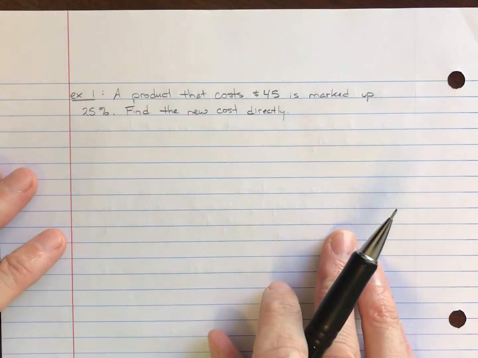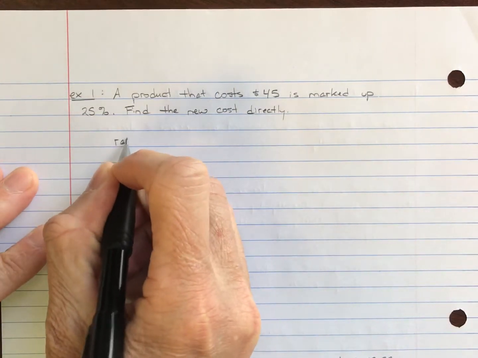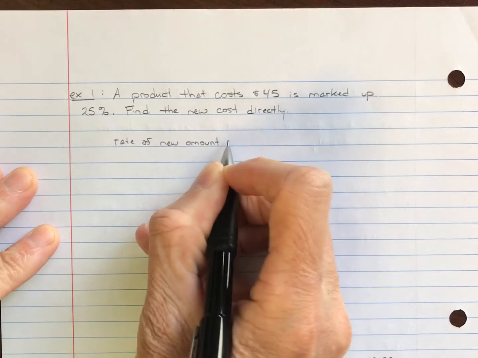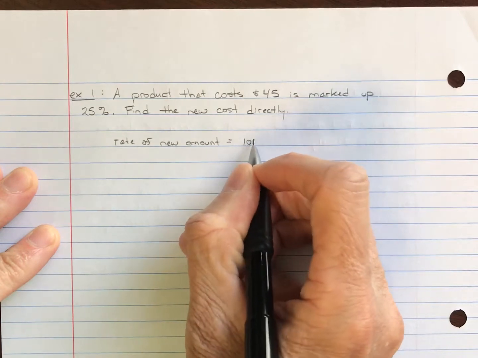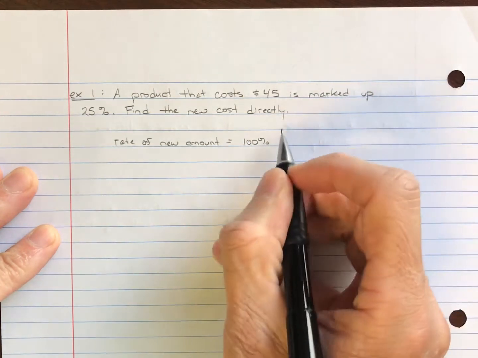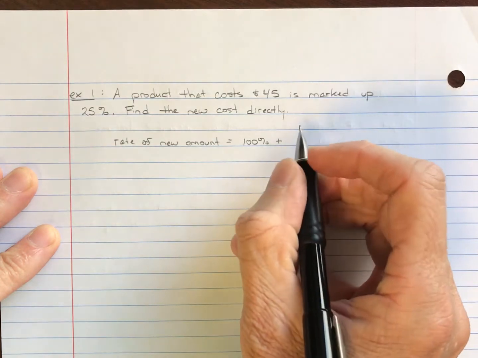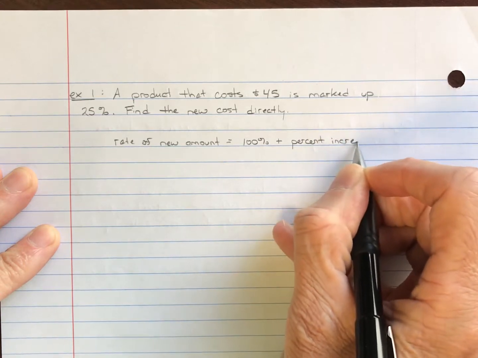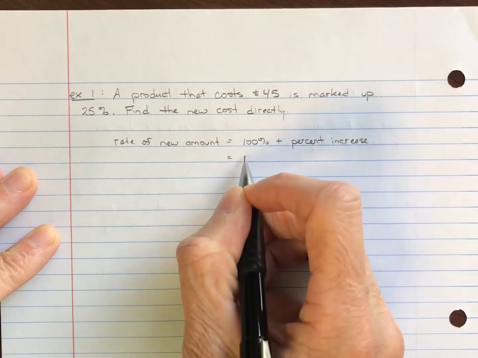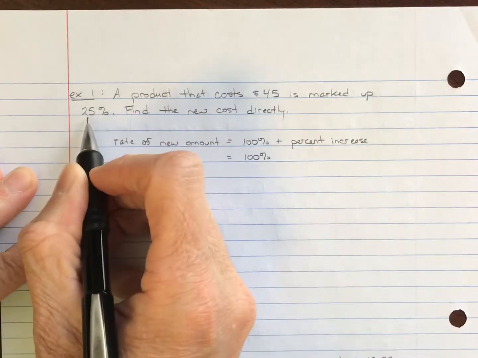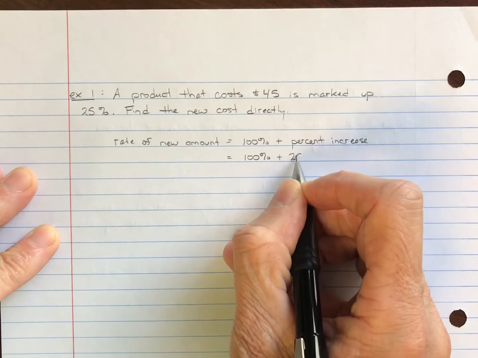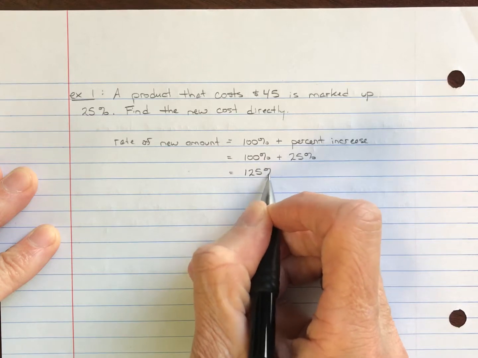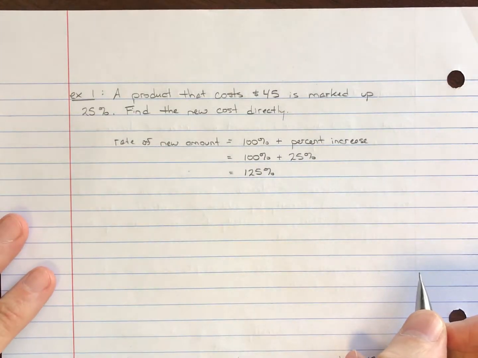Okay, so I'm going to write all this down so we can see it. So the rate of the new amount is equal to 100%. And again, we're marking up, so we're going to add the percent increase because we marked it up. And of course, that means our percent increase is 25%. So we're going to add 25%, and our rate for our new amount is 125%.